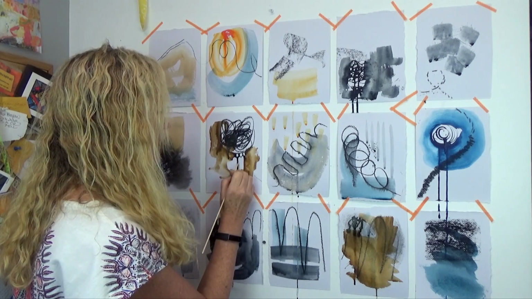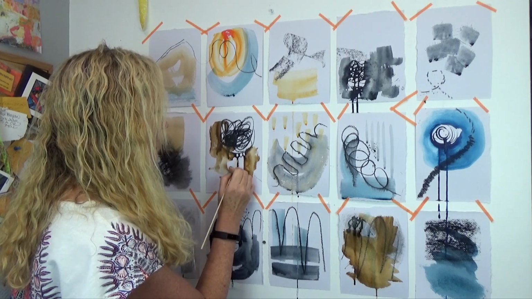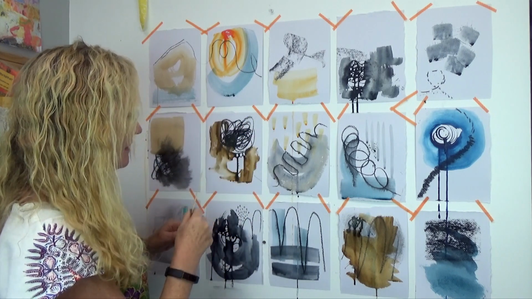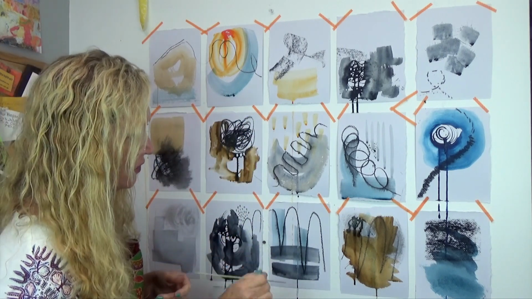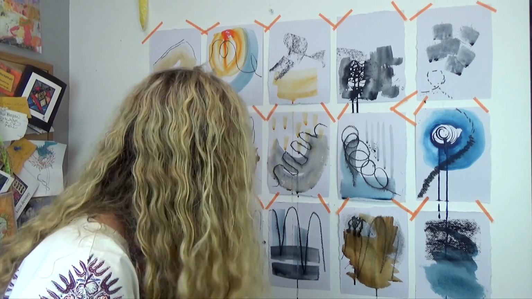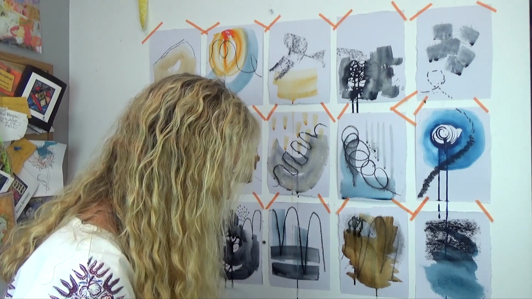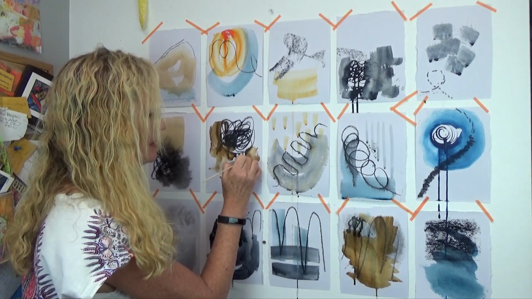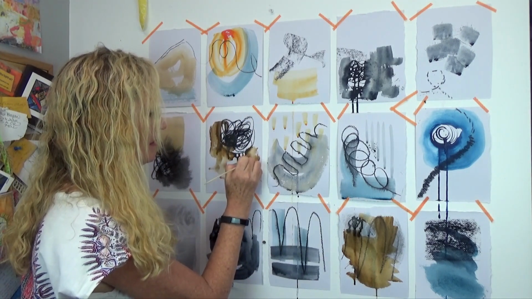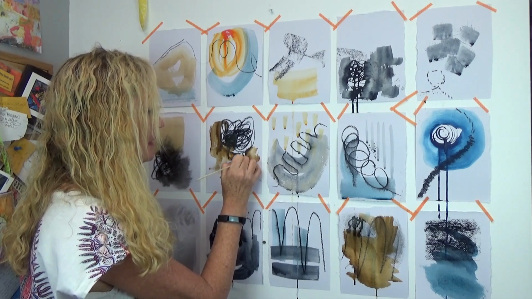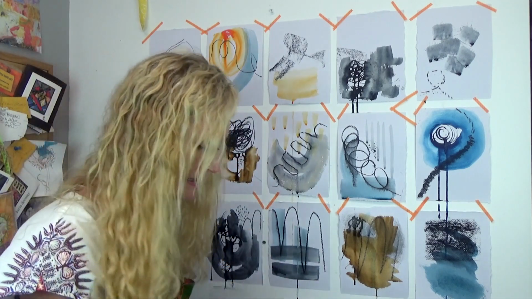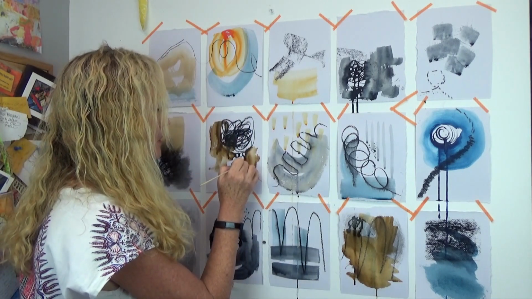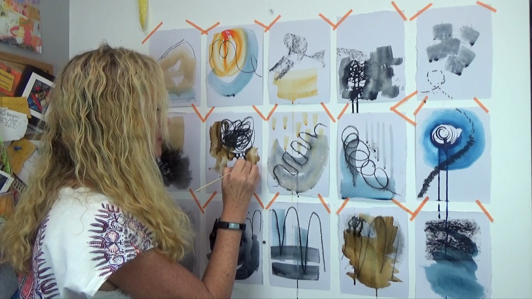Which, again, if we look at the words like bold and delicate, you could see this being quite bold, and then pulling some wet ink or even, you know, dipping your skewer into the ink and adding in some small dots with the end of the bamboo skewer is bringing in something that is a little more delicate against the bolder feel of the previous marks.